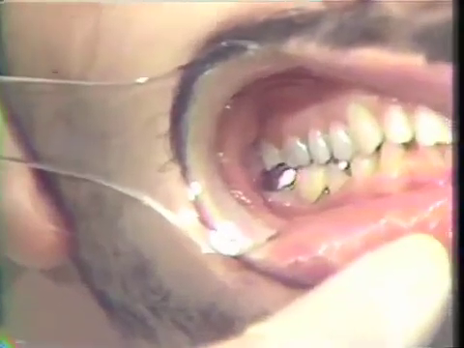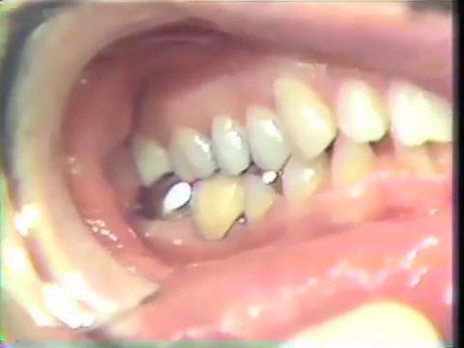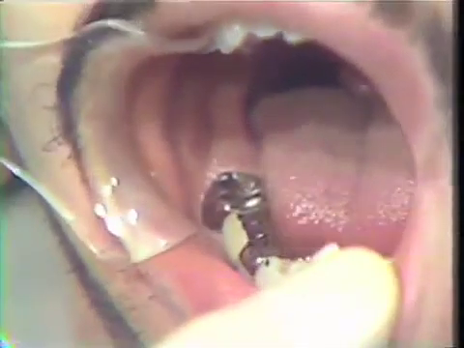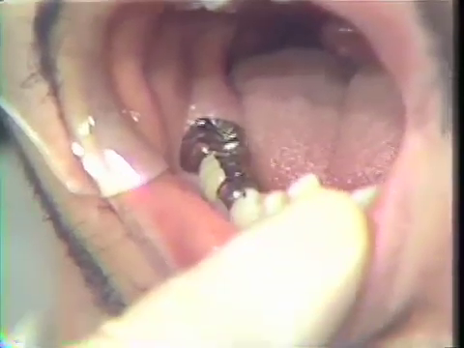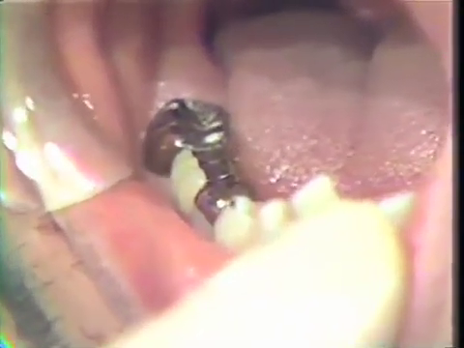And you can see that we do have a rather aesthetic result. And open again, please. And turn your head towards me a bit. Fine. And we have generated the type of occlusal anatomy which would be acceptable in any particular circumstance.